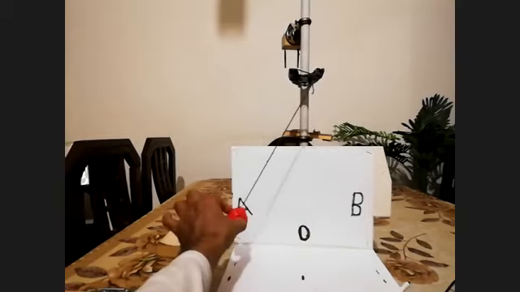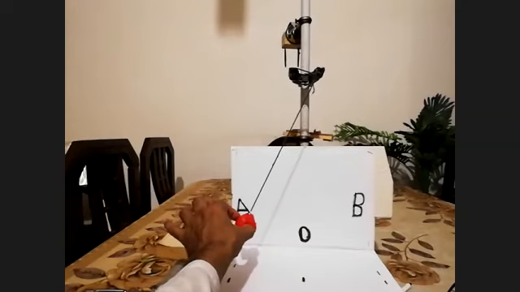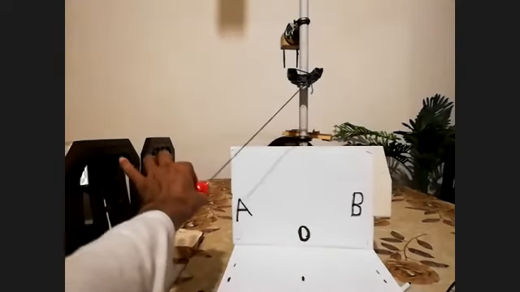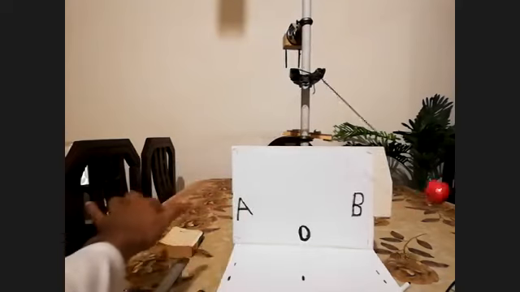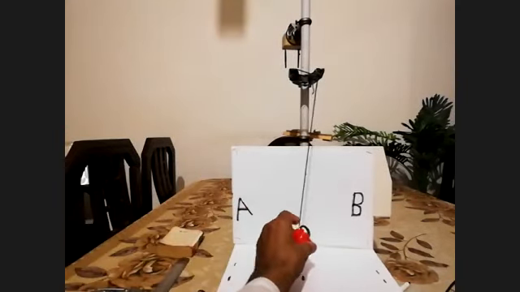For example, I'm keeping the amplitude like this much. You can keep the amplitude this much. By keeping this much amplitude, you will have to observe how the time period may change. You can also infer how it is changing.